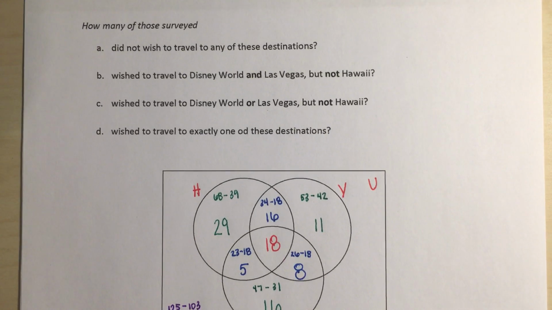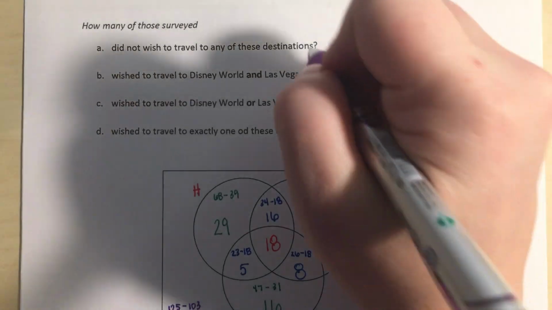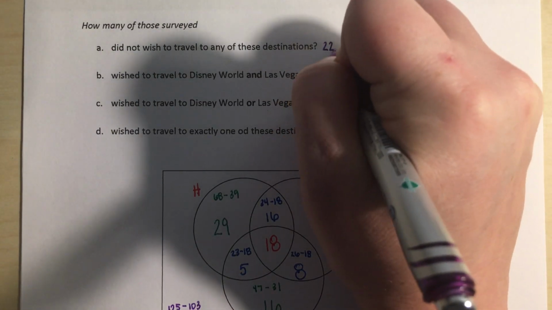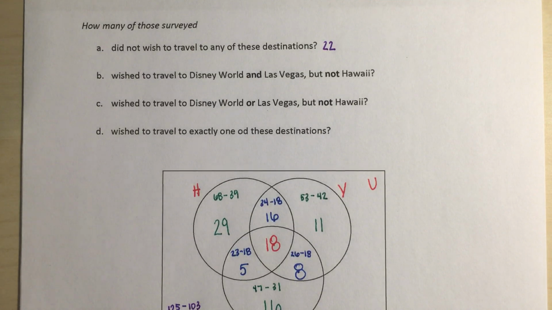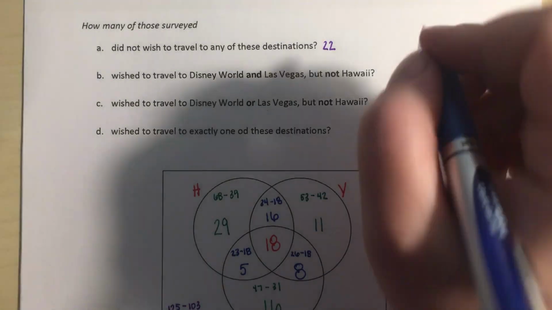All right, so now let's answer our questions. How many of those surveyed did not wish to travel to any of these destinations? Well, that's that 22 that we just found. All right, wish to travel to Disney World and Las Vegas, but not Hawaii. So Disney World and Las Vegas, but not Hawaii. Well, we're just looking at this 8 that's in the overlap, the intersection of these 2 sets.